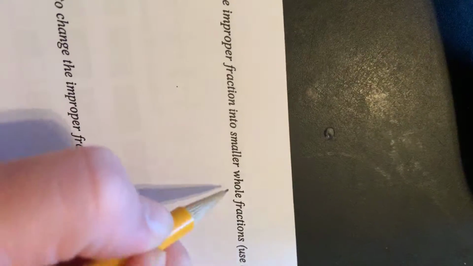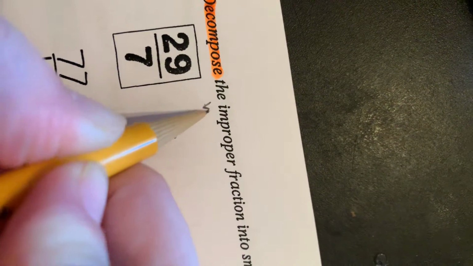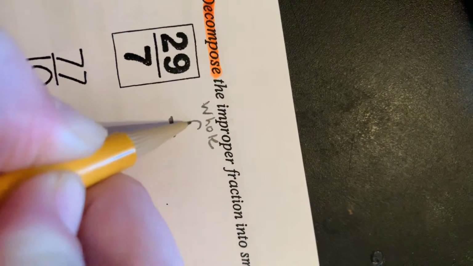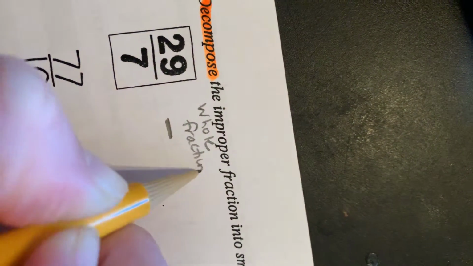Decompose, like you can deconstruct it into smaller, look right here, whole fractions. What would be a whole fraction out of 29/7, if I said to pull a whole fraction out?